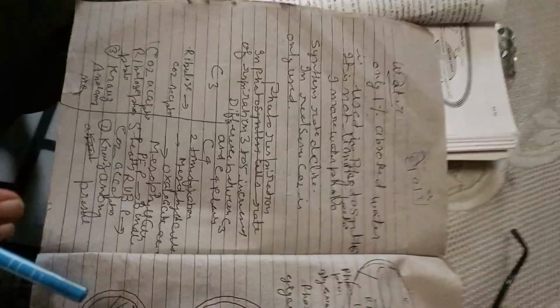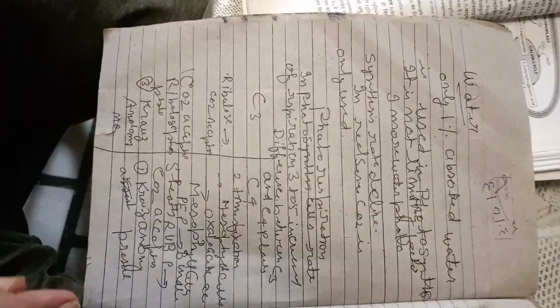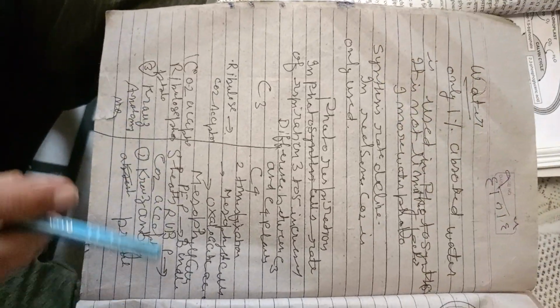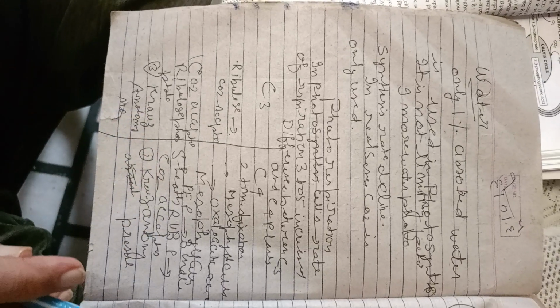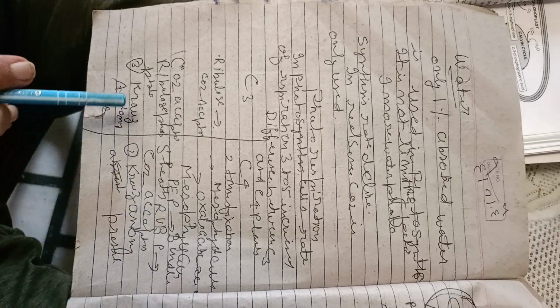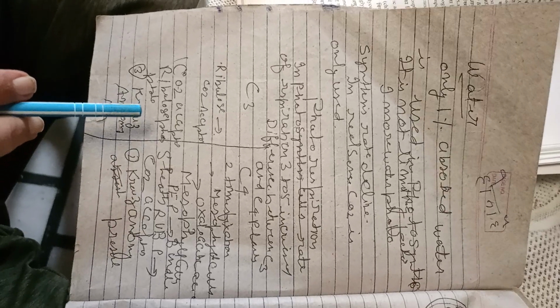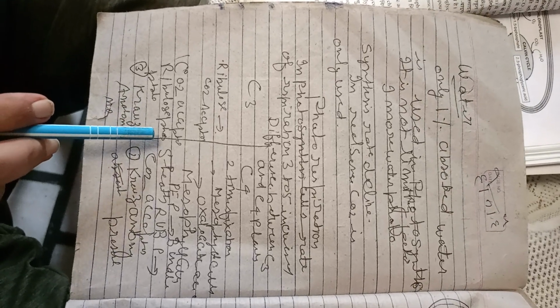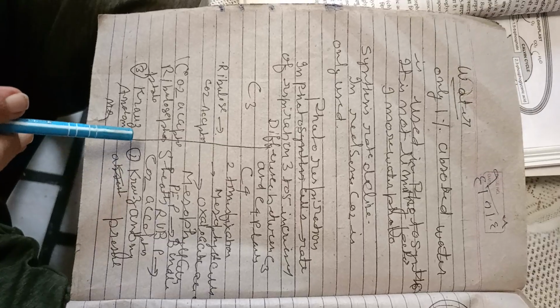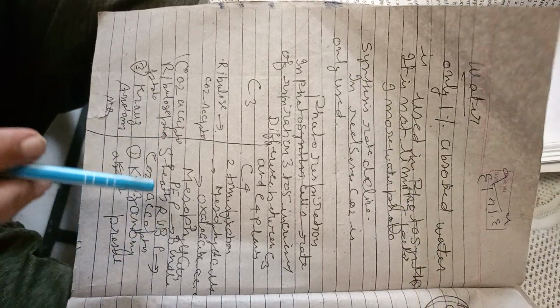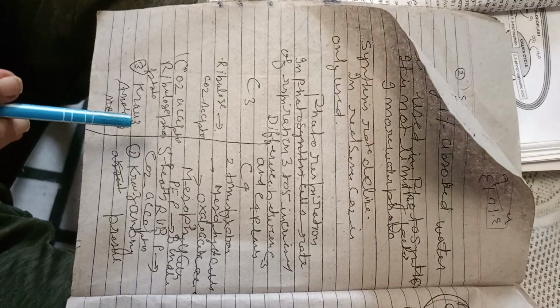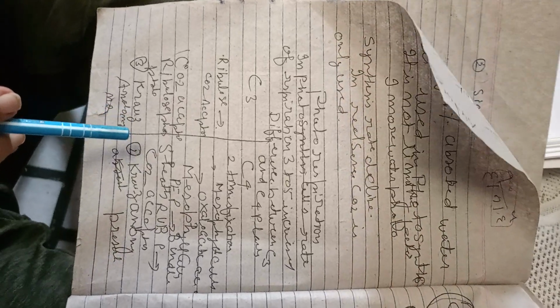I'm today talking about the difference between C3 and C4 plants. Between C3 and C4 plants, fixation of CO2 takes place in only two ways. First, in C3 plants, CO2 is accepted by the CO2 acceptor ribulose, and C3 plants do not contain Kranz anatomy.